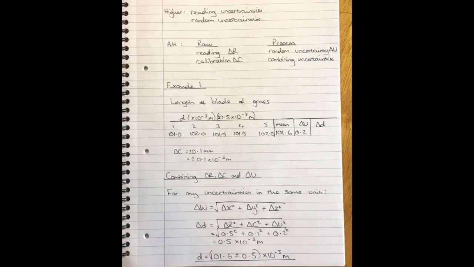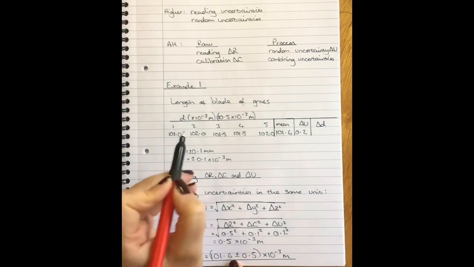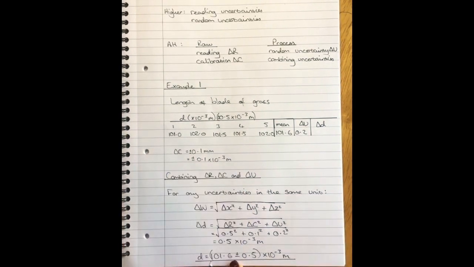Just going to do our final checks. So I have a 4 sig fig final number. I have 4 sig fig raw data, so that's absolutely fine. I have a single decimal place uncertainty, and I have a single decimal place in my final answer, so that's all fine. And there we go. There's our first combining formula. That's how we combine the uncertainties of our individual measurements.